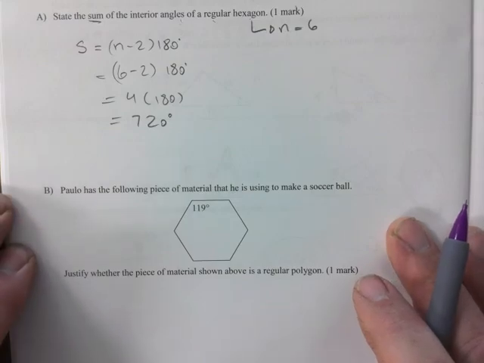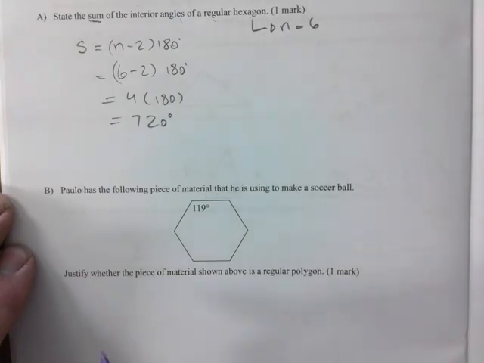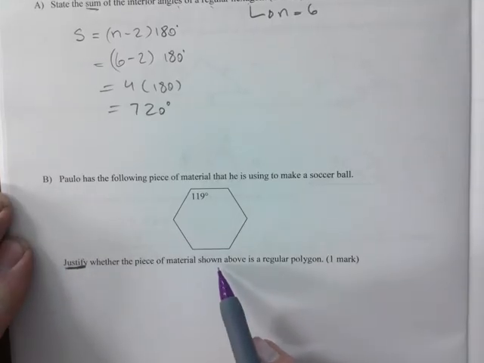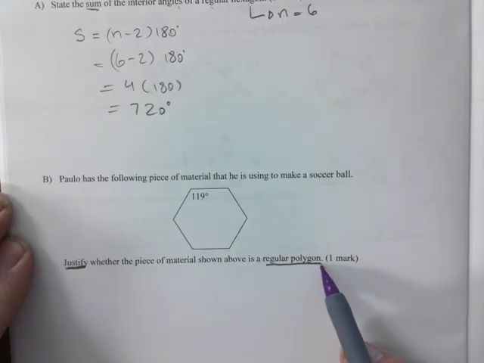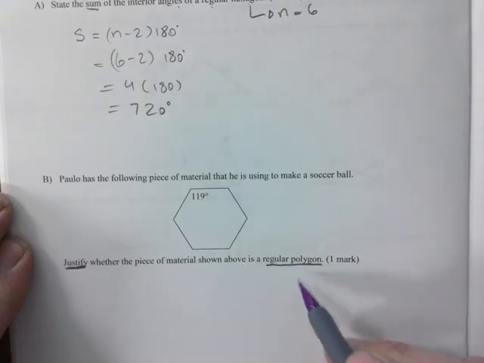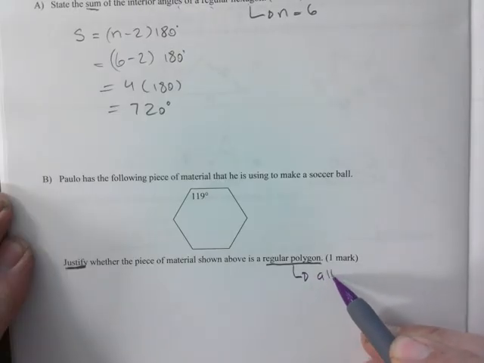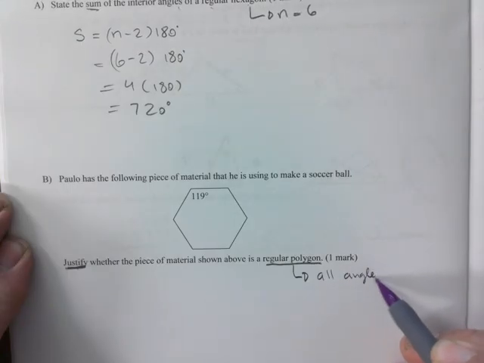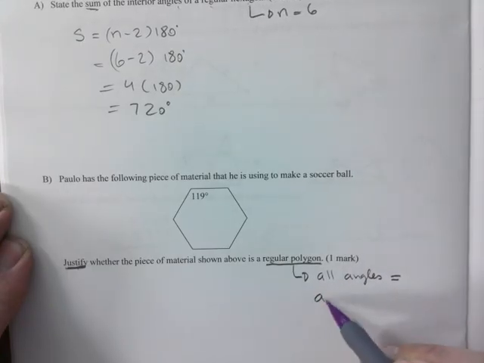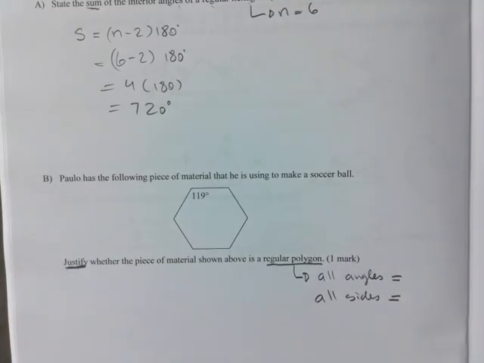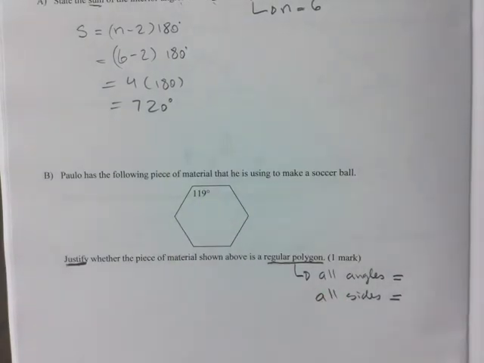Paulo has the following piece of material that he's using to make the soccer ball. Watch this. Justify whether the piece of material shown above is a regular polygon. What does regular mean? All angles are equal. All sides are equal. We don't know about the sides here, but what should this angle be?